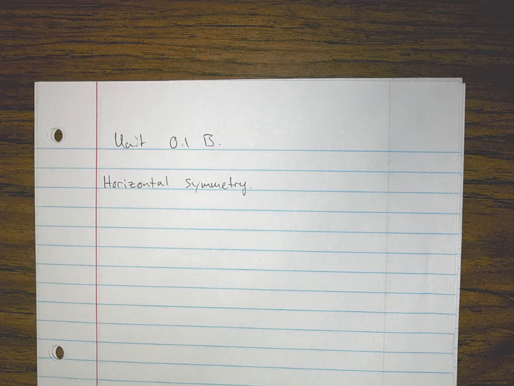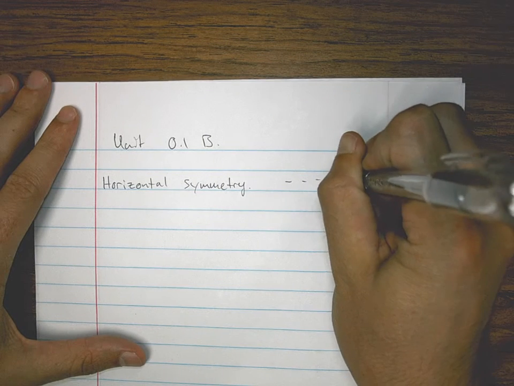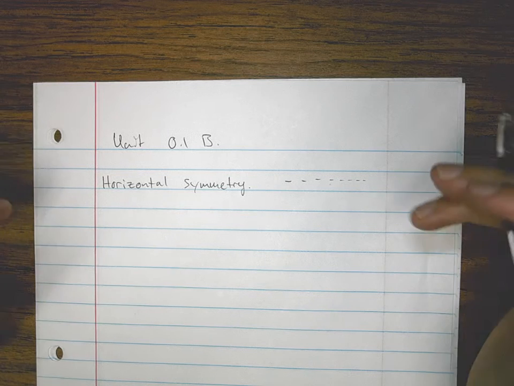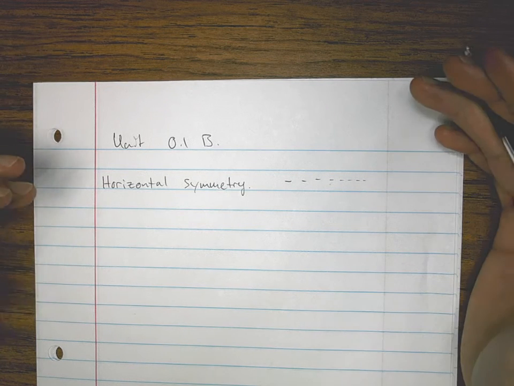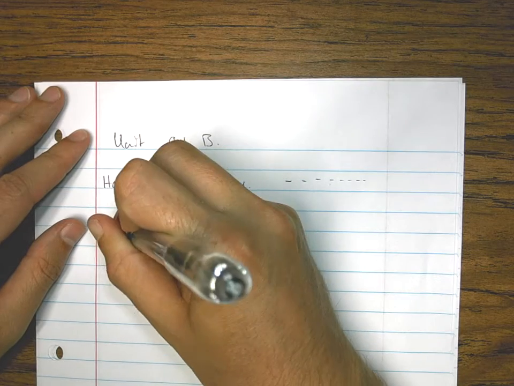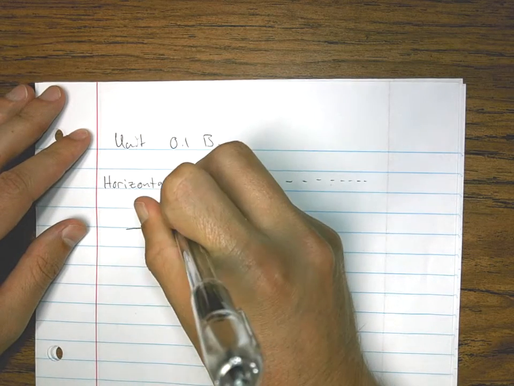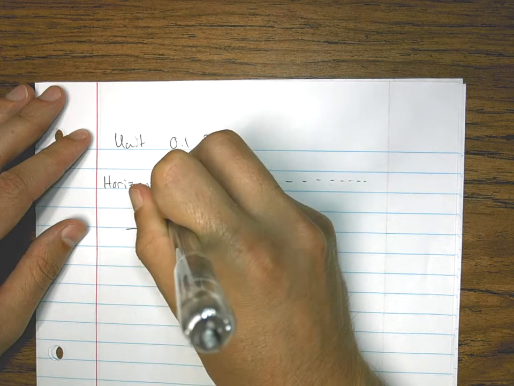Horizontal symmetry is if you were to put down a line from left to right, would your graph be symmetric? Or in other words, would one side of the graph look like a mirror image of itself? So an example of that would be this graph here. If we plot this graph, it looks like this.